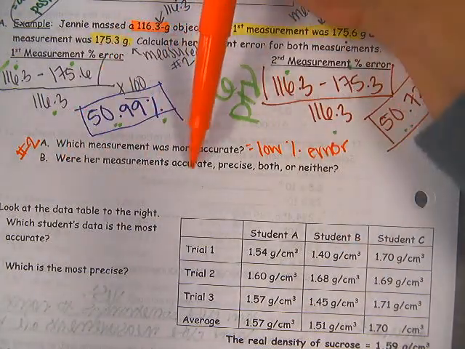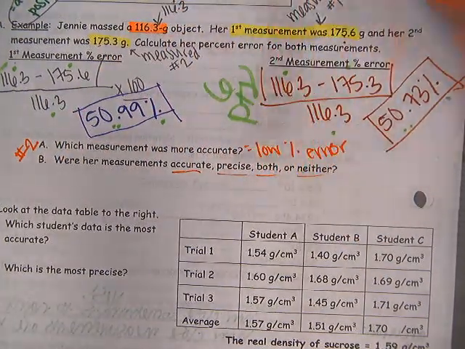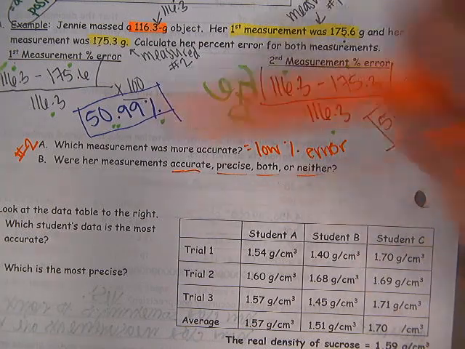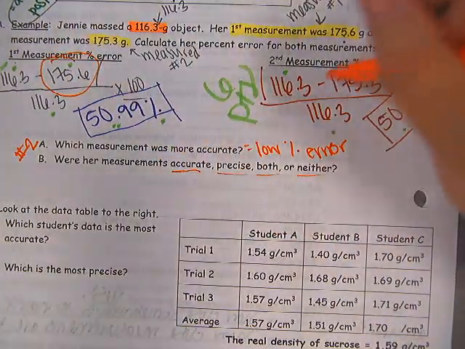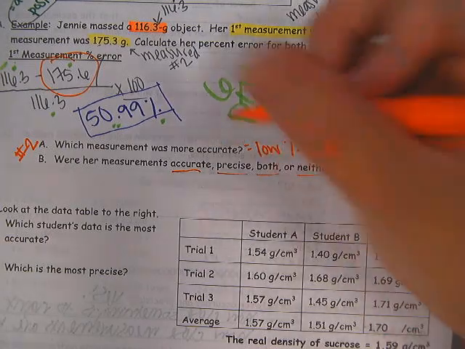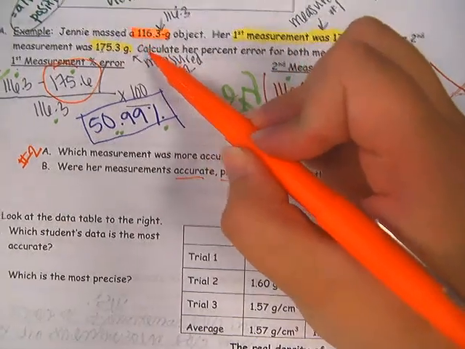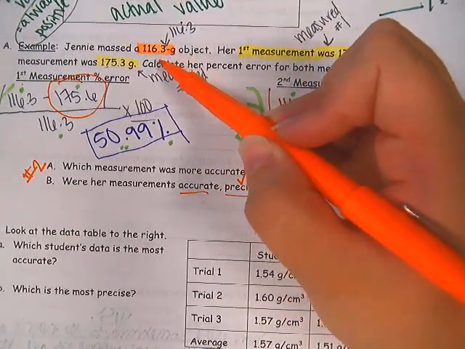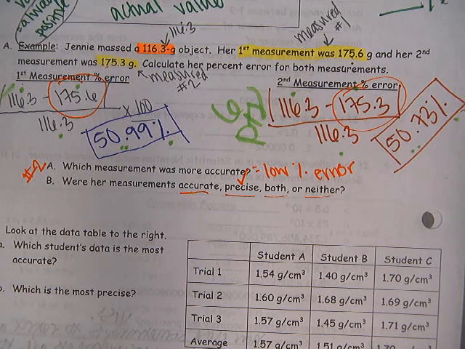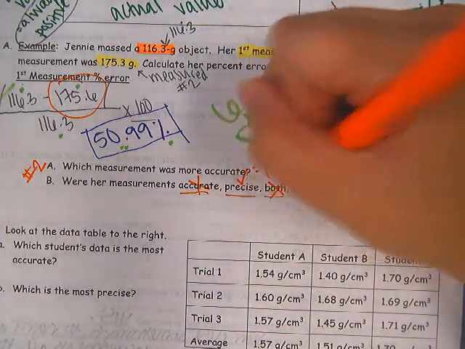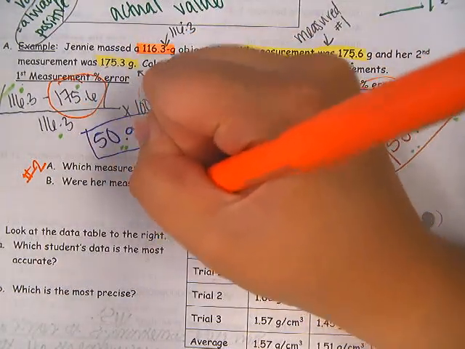And then were her measurements accurate, precise, both, or neither? Yes, I would agree. So 175.6 and 175.3 are pretty close together. I would definitely say precise. The real answer, the right thing, the true value was 116.3. And 175.6 is pretty far off from that. 50% error is a pretty big percent error. So I would not say accurate. That means it would also not be both, and it would not be neither. So I would say precise.